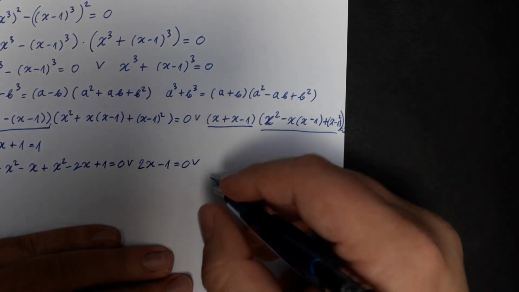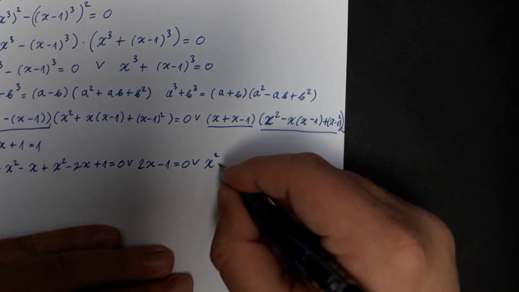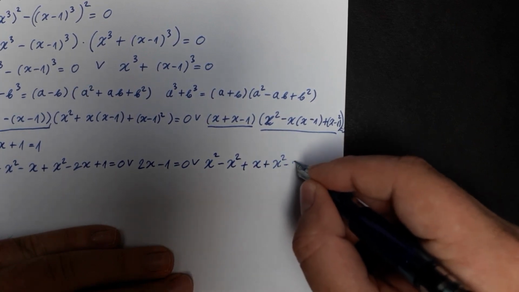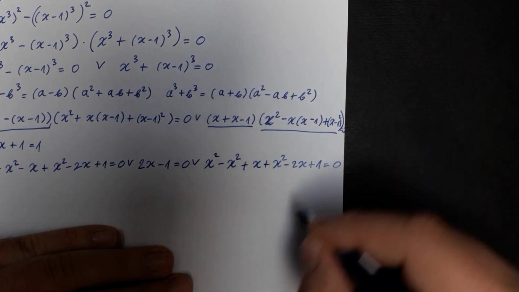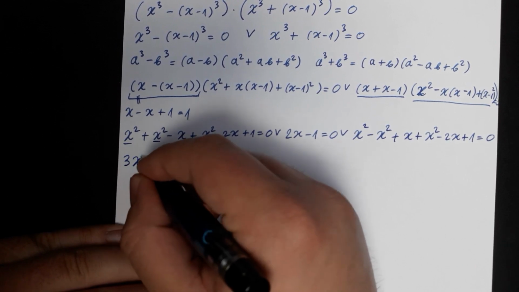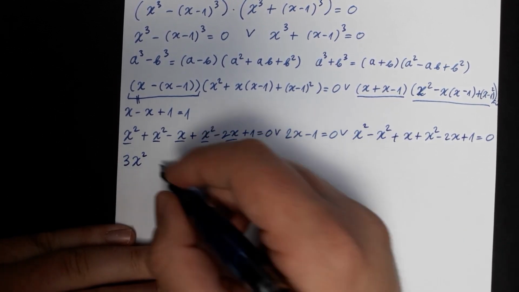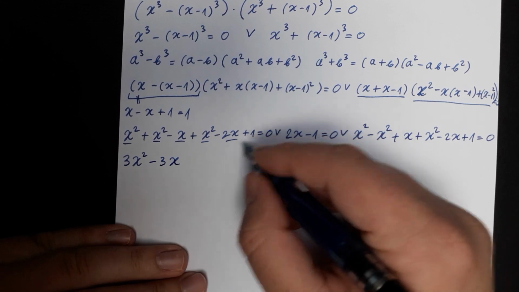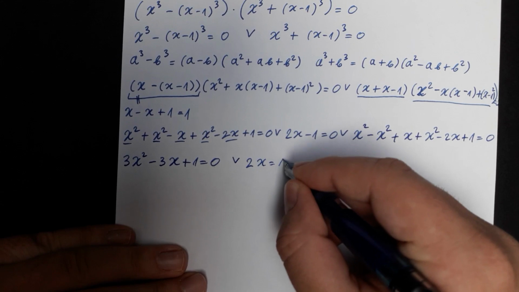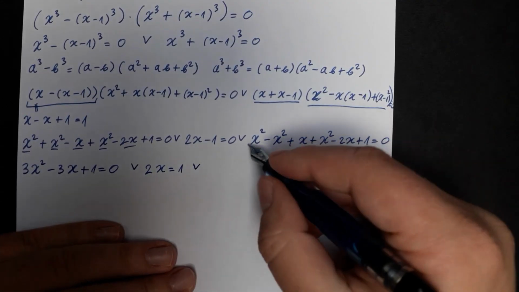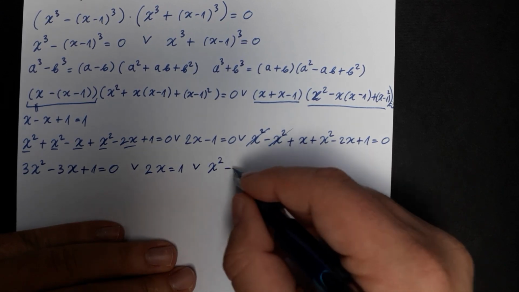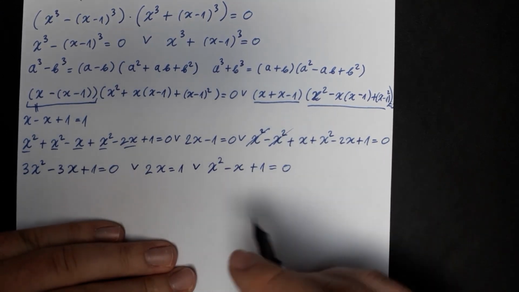And in the third part, which is right here, we are left with x squared plus x squared minus x plus x squared minus 2x plus 1 being equal to 0. That is 3 times x squared minus 3x plus 1 is equal to 0. We have that 2x is equal to 1, and in this part these two are going to cancel out, and we are left with x squared minus x plus 1 being equal to 0.